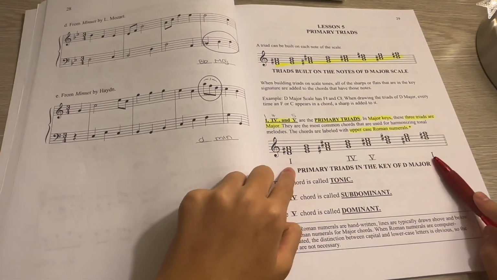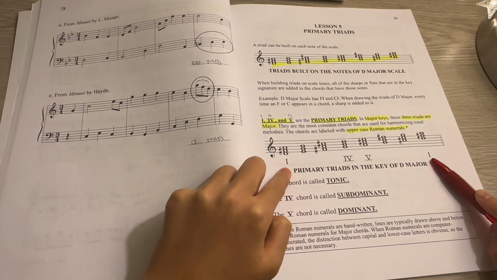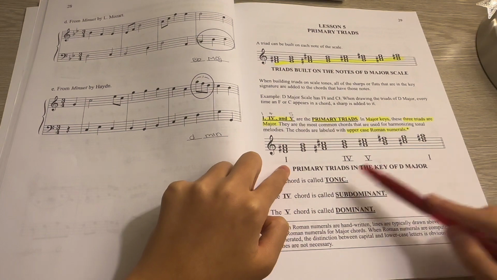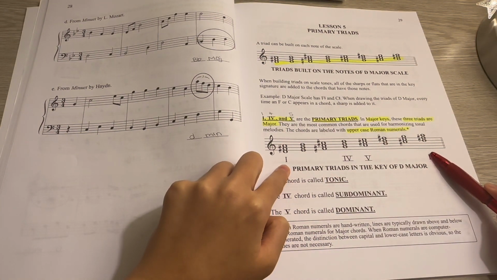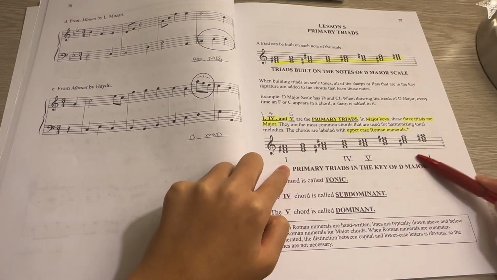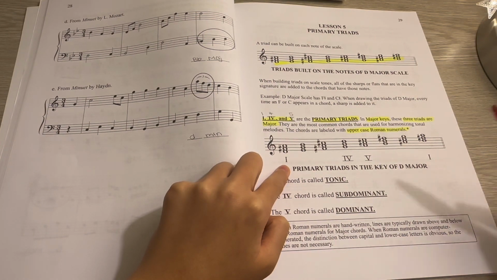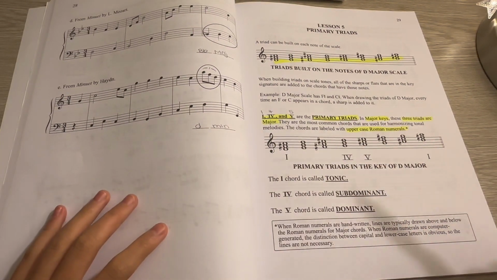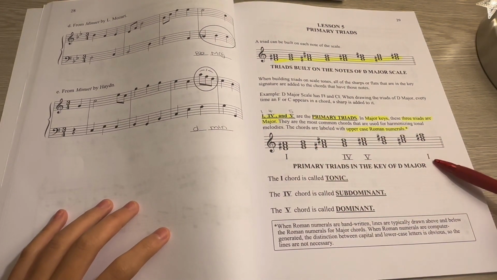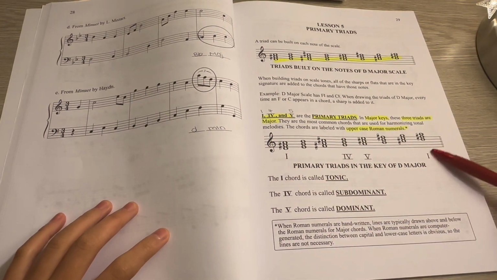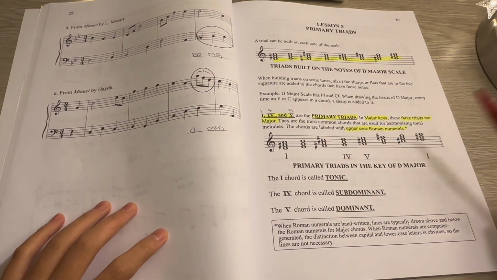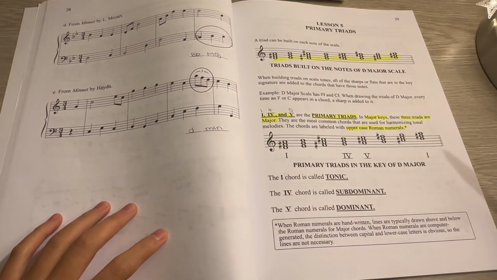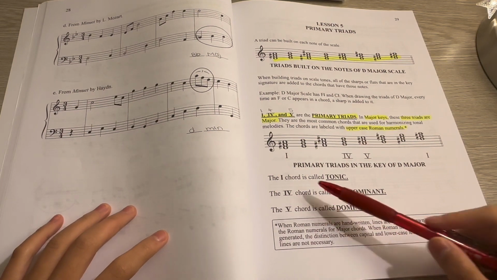But as you can notice, there are 2 first or tonic triads because they are basically the same. As you can see, they're just an octave higher, right? That's because, for example, if this was the D major scale, the first D and the last D are the same note. They're just an octave higher, so they are both tonic. They're both 1s, okay? Okay, primary triads in the key of D major. So that's this.